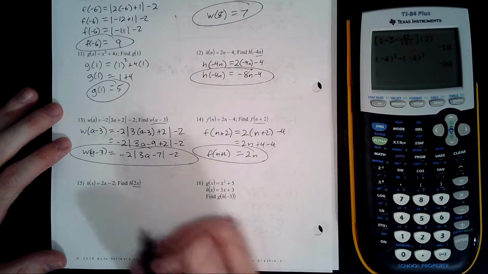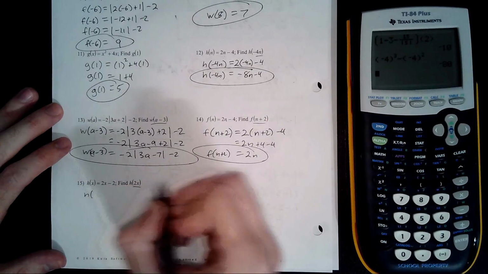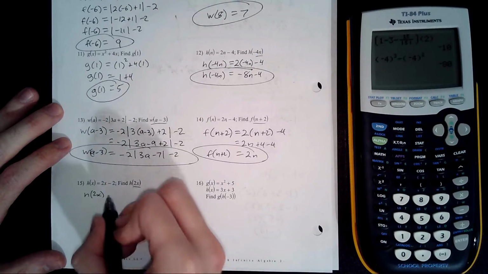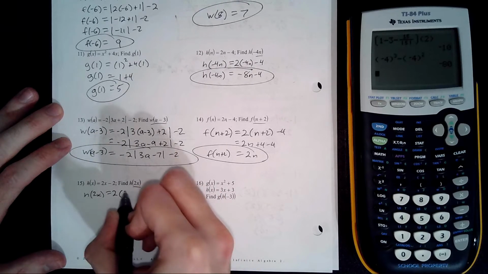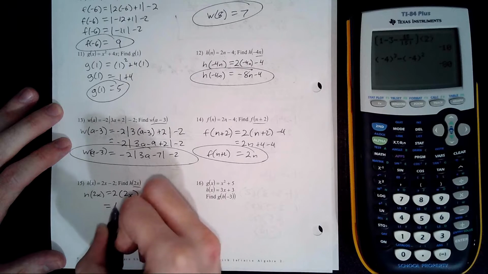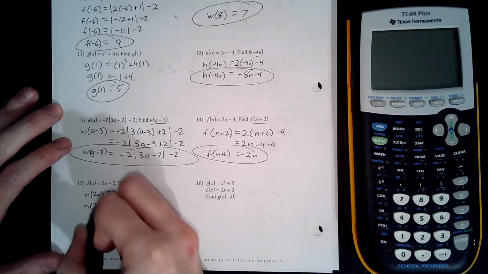Same exact idea, number 15. H of 2x equals 2 parentheses 2x minus 2. That's 4x minus 2. All done.